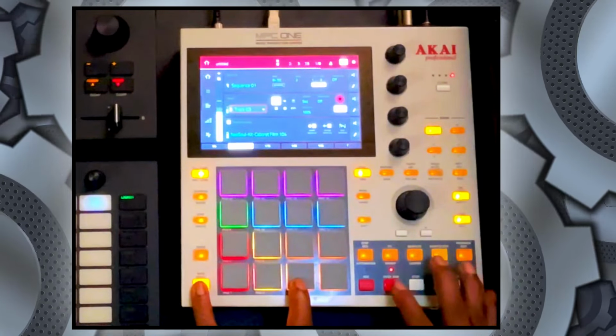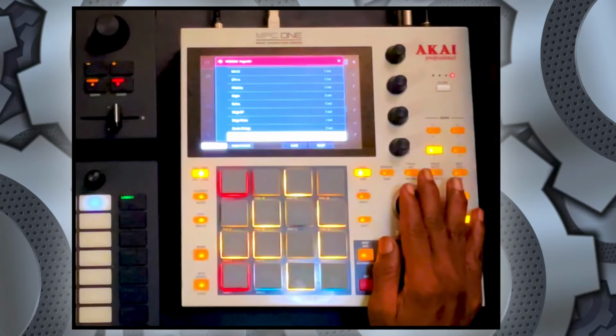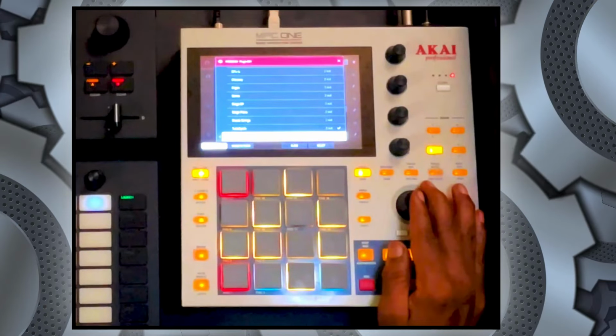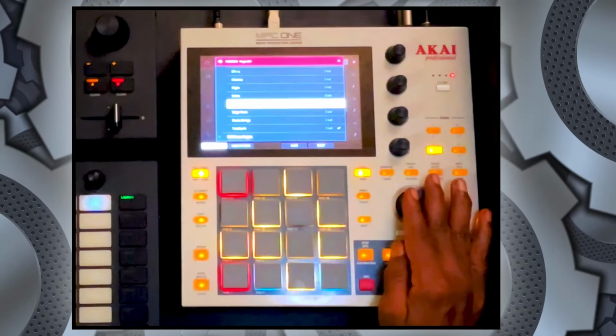You know, this MPC has stems on it, but not every day do I need to stem something, you know what I'm saying?